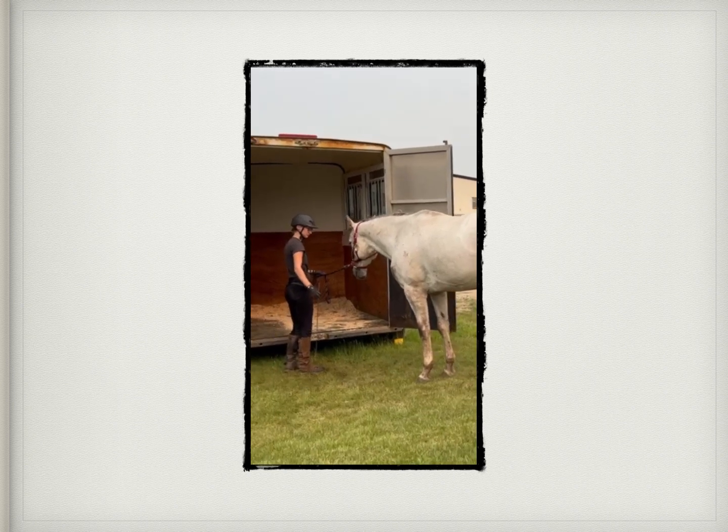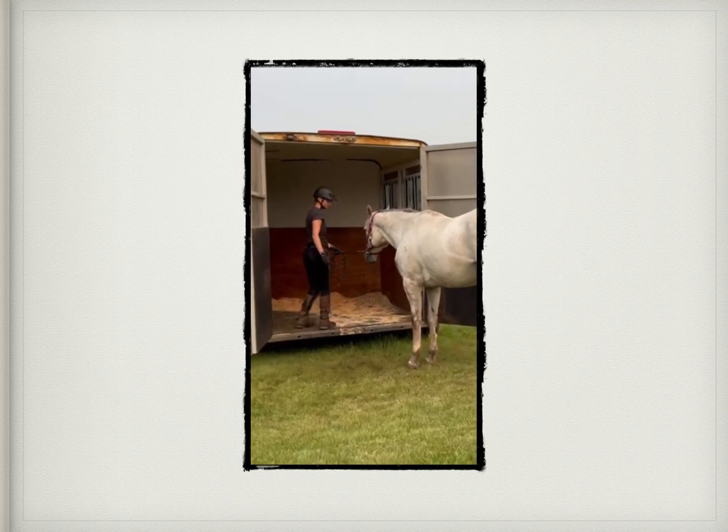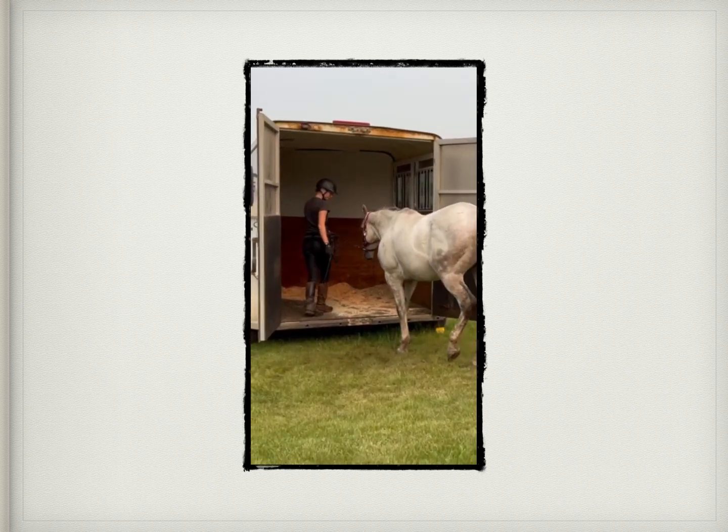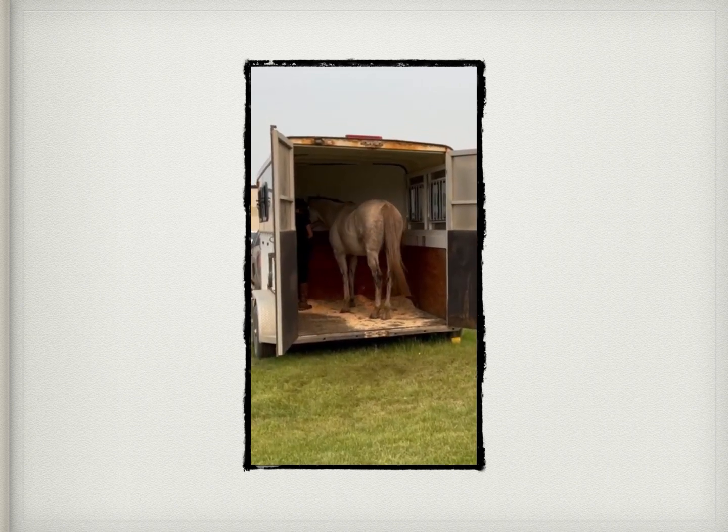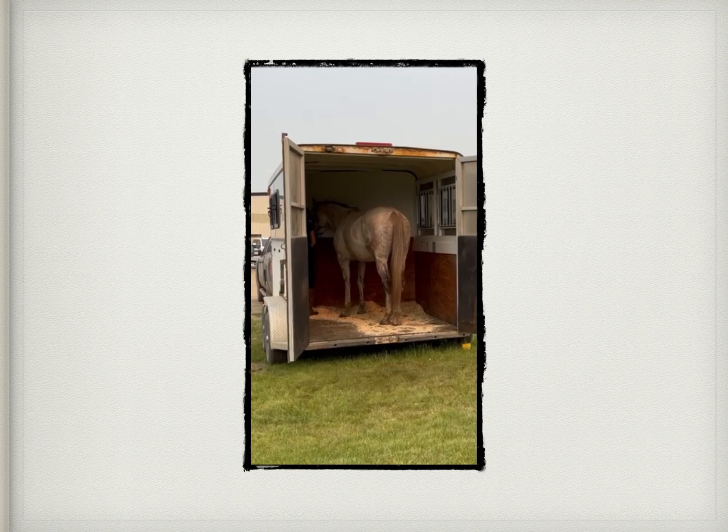The cue to go forward is very subtle by this point. I give halter pressure with my left hand and move my right, as if I were going to tap him forward, but I don't even need to tap. He steps forward, the cue is released, I ask once more, and we're in the trailer.